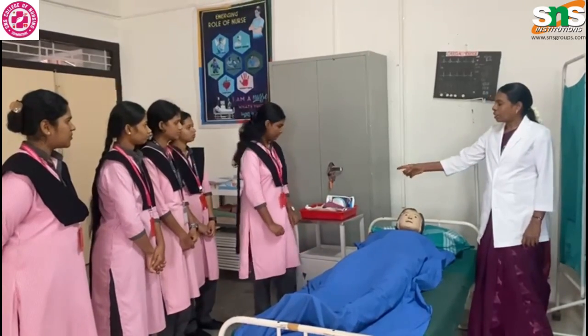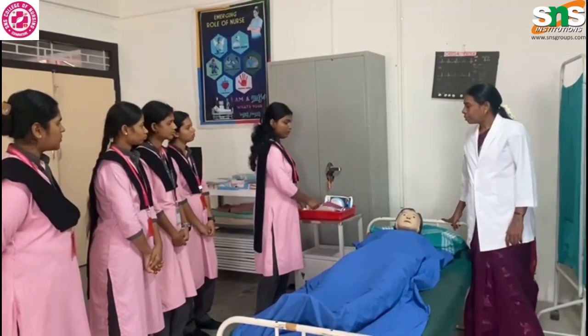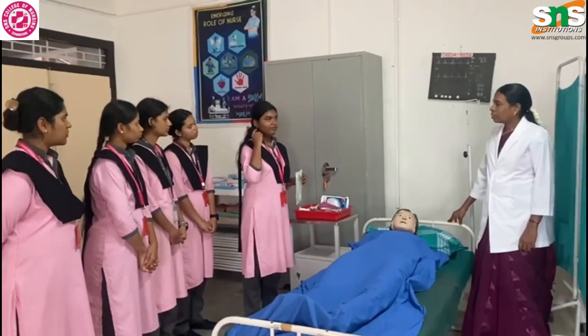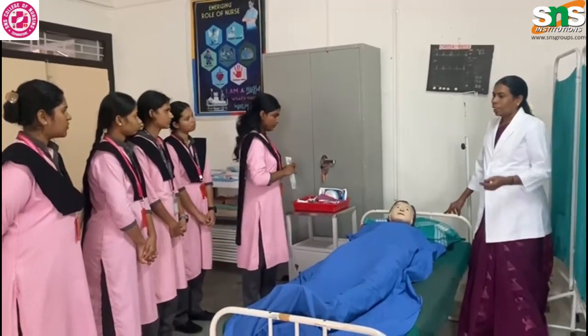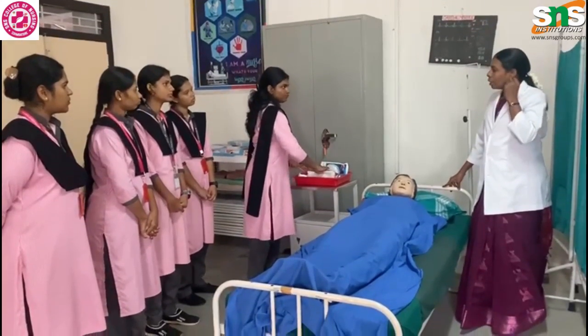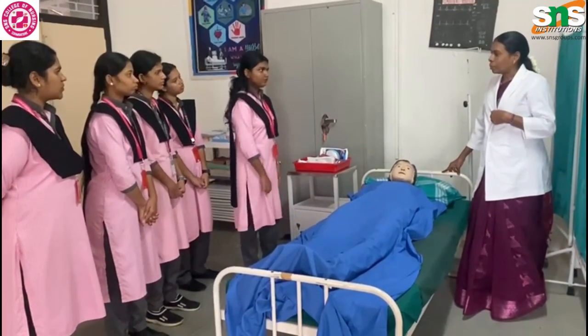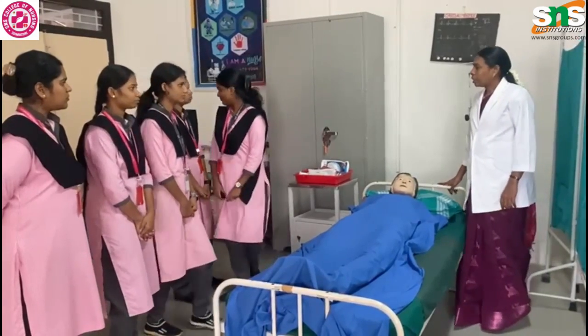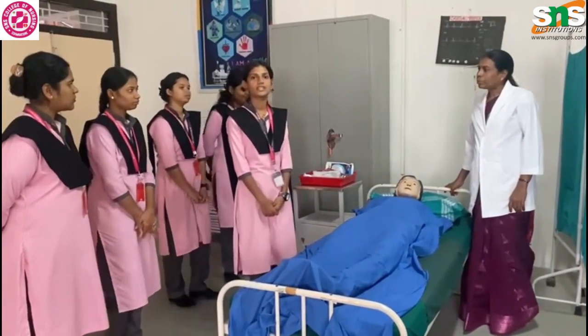Then how will we measure the NG tube? We will be measuring the NG tube from nose to earlobe and from earlobe to xiphoid process. Yeah, that is tip of the nose to earlobe and earlobe to the distal end, the xiphoid process. Yes. Next.